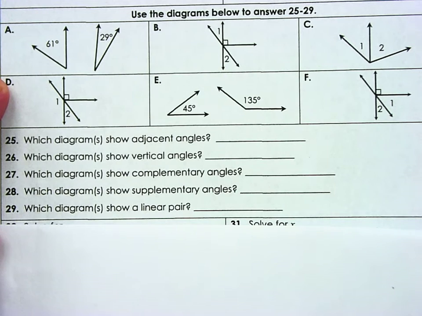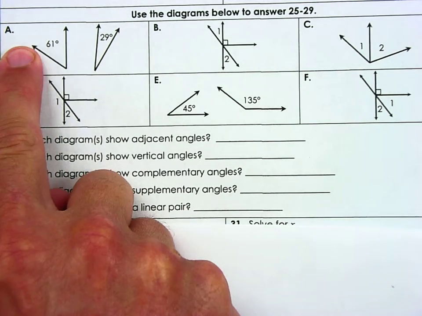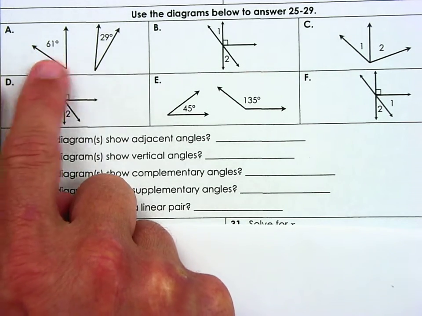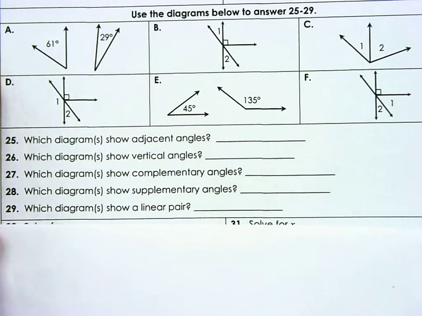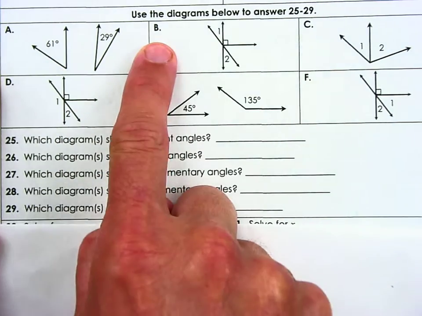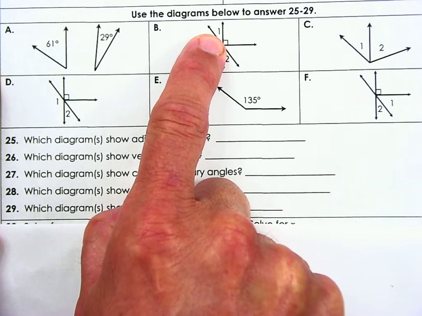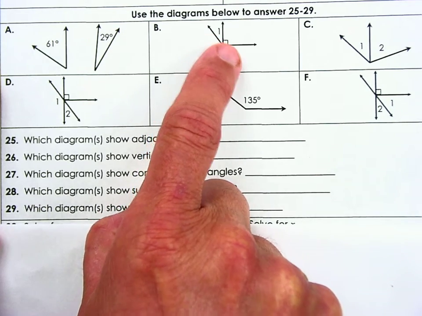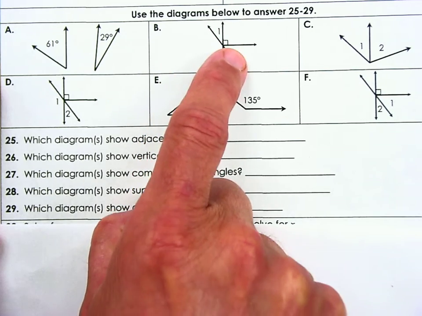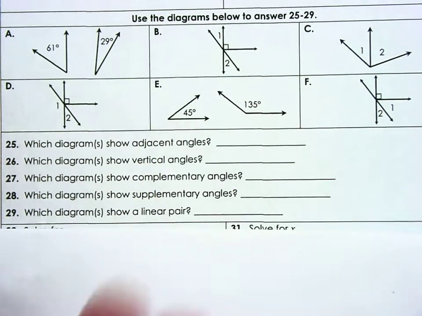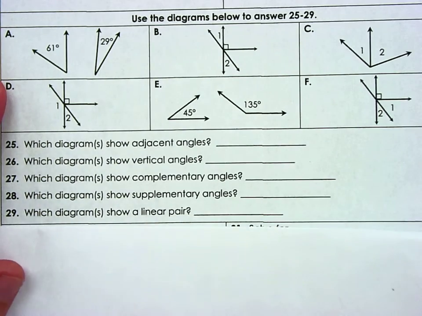Okay, remember, adjacent angles are angles that are side by side. They share a ray. Well, if you look at example A, those 2 angles right there are separate. They're not sharing a common ray, so A is not an answer. Look at diagram B. You've got angle 1 and that 90. They're side by side. They share a ray. Actually, all 1, 2, 3, 4 angles are side by side, so they're adjacent to somebody. So number 25 so far, we can put B.